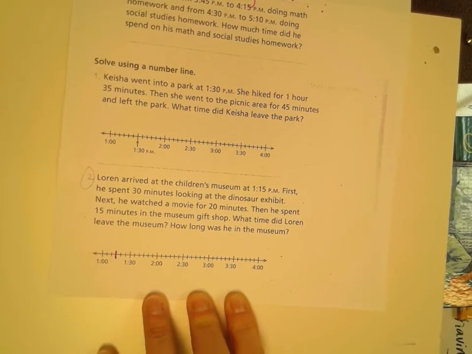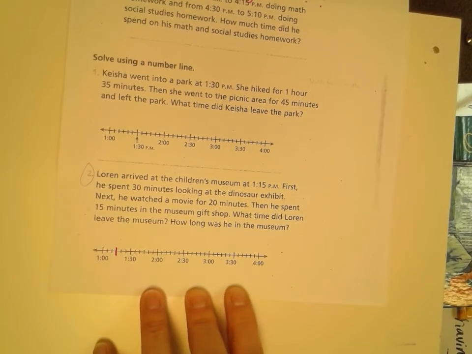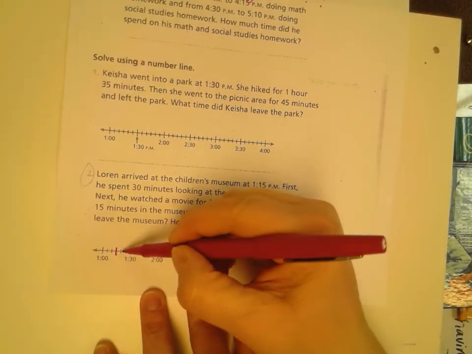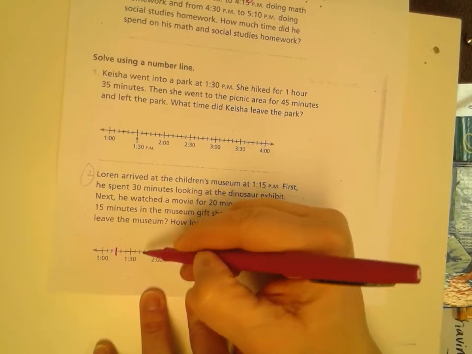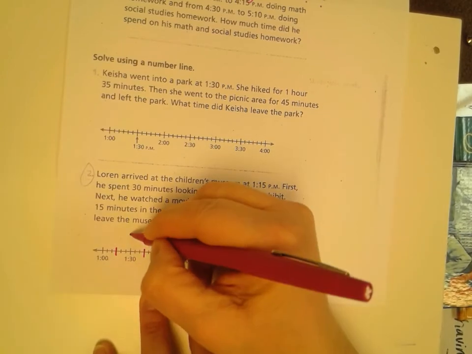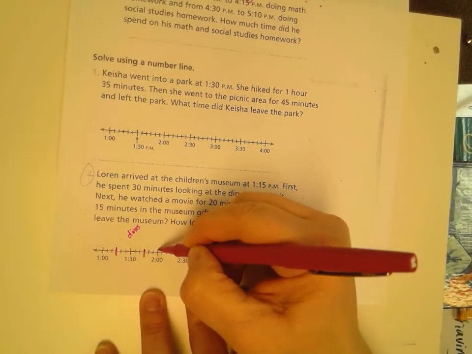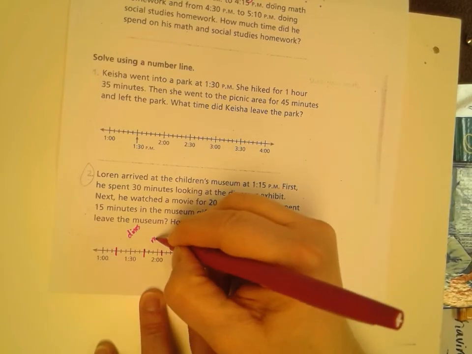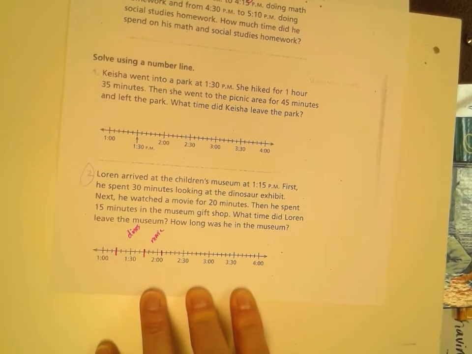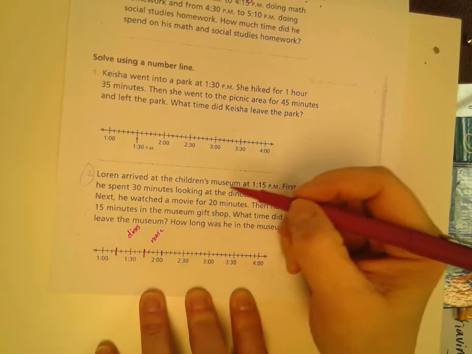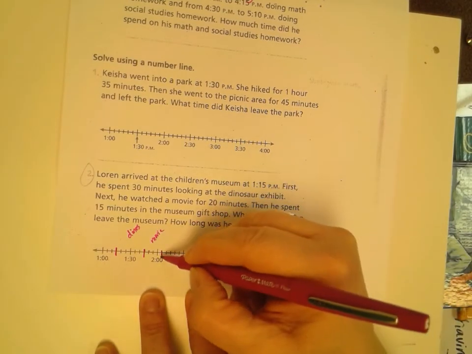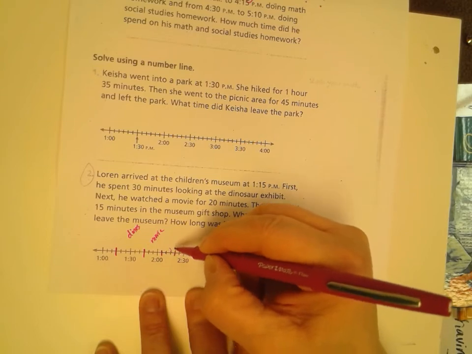First, he spent 30 minutes looking at the dinosaur exhibit. Let's mark that off. So 30 minutes, 5, 10, 15, 20, 25, 30. Now this is the dinos. Then he watched a movie for 20 minutes. 5, 10, 15, 20. This is the movie. Then he spent 15 minutes in the museum gift shop. So I need 15 minutes in the gift shop. 5, 10, 15. So this is the gift shop.